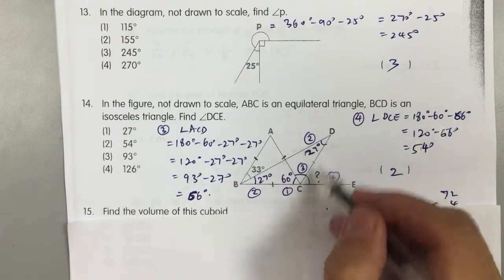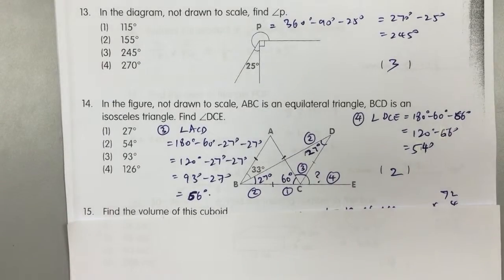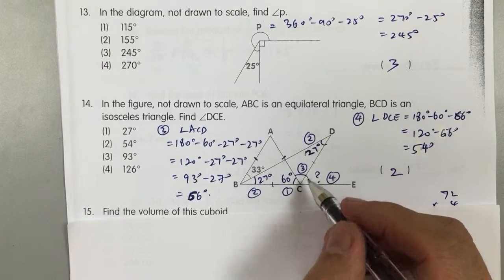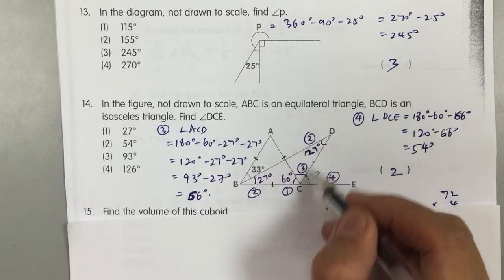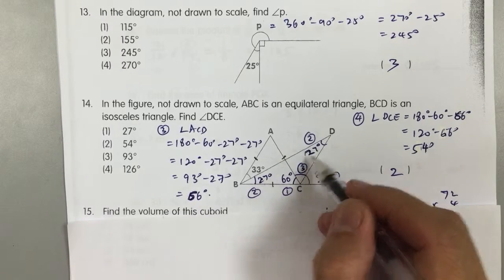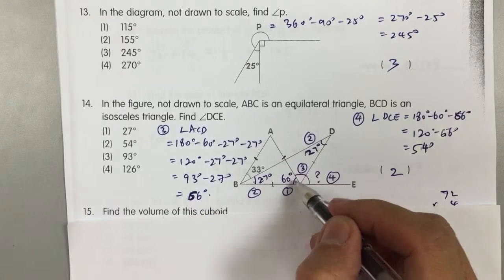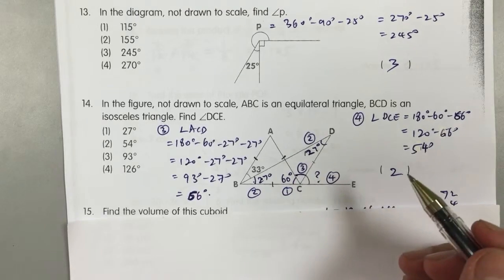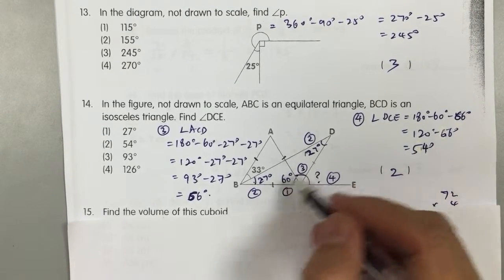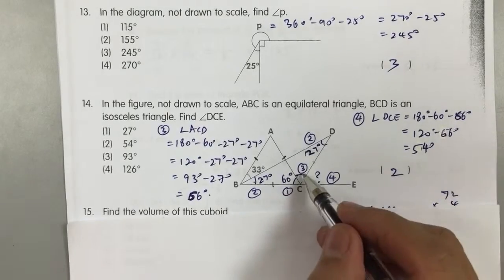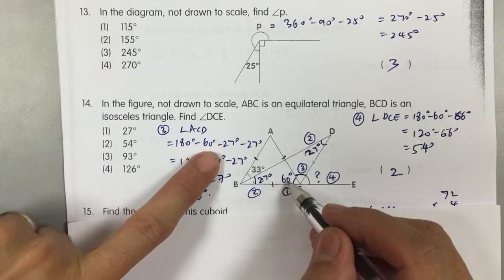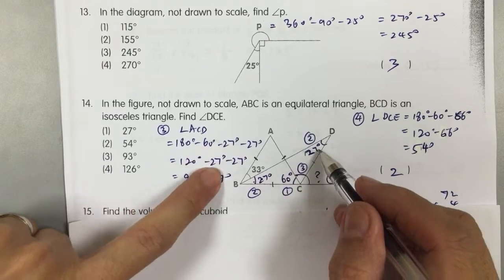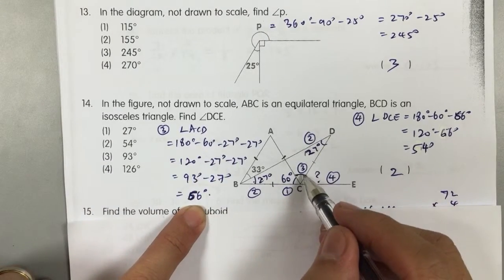Find angle DCE. Find this angle. So I work out step 1, step 2, step 3. Right, then can I work out step 3? Step 3 will be, if I look at this triangle, this angle plus 27 plus 27 plus 60 plus this angle must give me 180. All angles add up in the triangle is 180 degrees. So this step 3, angle ACD is given by 180 subtract 60, subtract 27, subtract 27, I have 66 degrees.